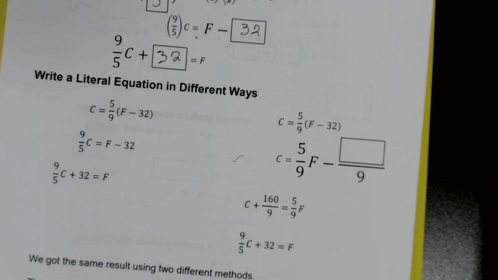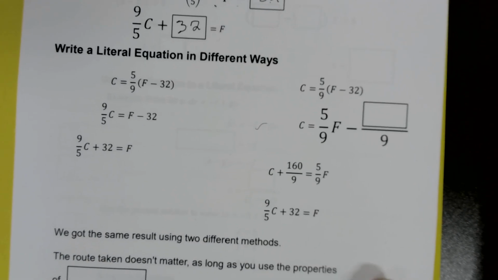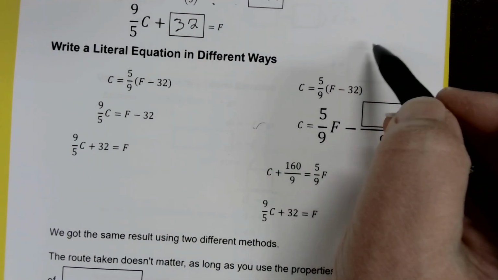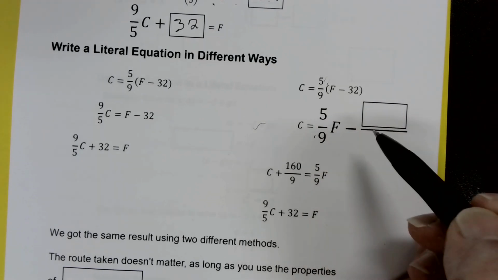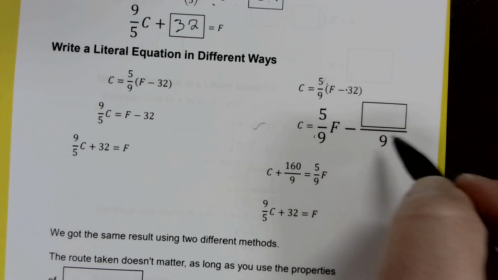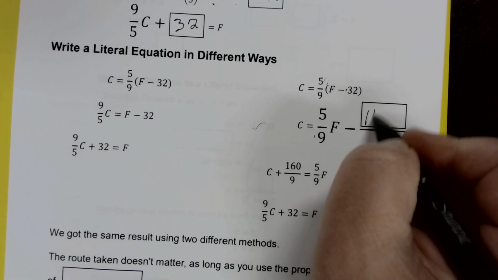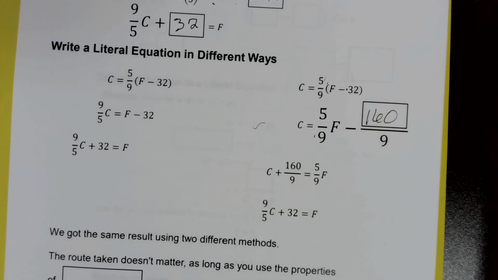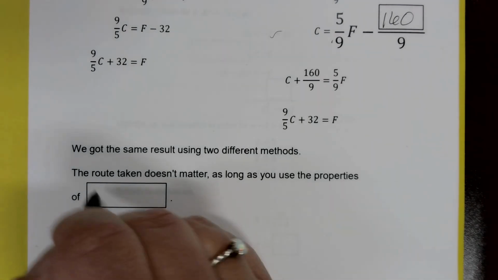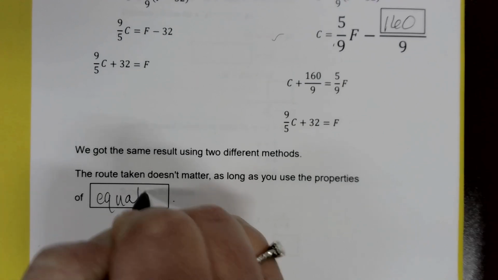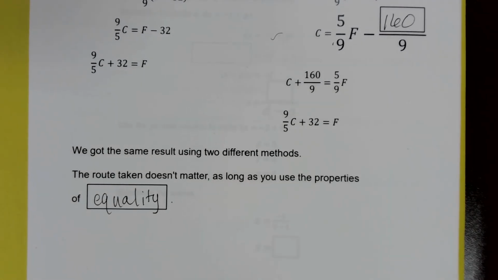As we write literal equations in different ways, we see what's going on there. Another thing here is if I wanted to distribute 5/9 into the 32, 9 times 32 is 160. I can do that. There are different ways to rewrite it. We got the same result using two different methods. So the route that you take doesn't matter as long as you use the properties of equality. Whatever I do to one side, I must do to the other.